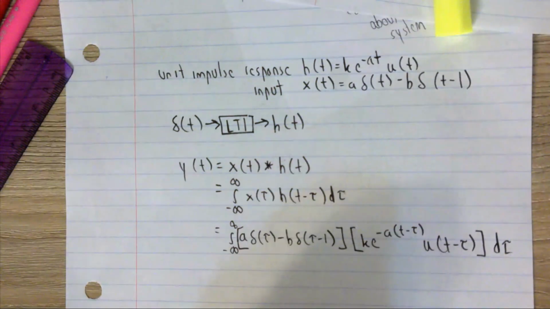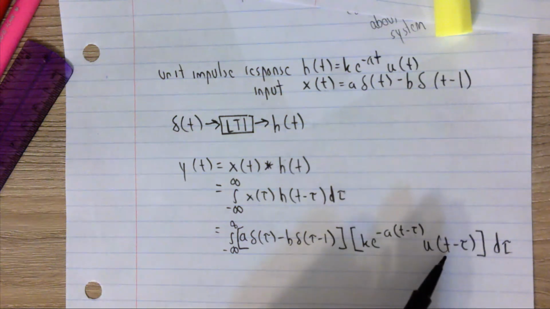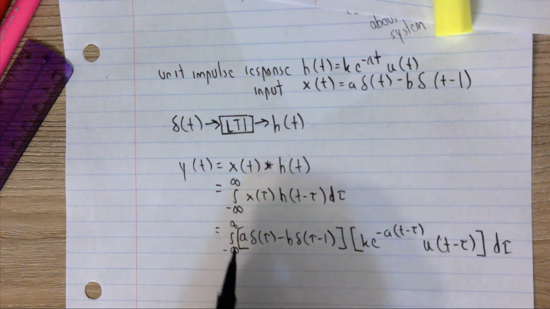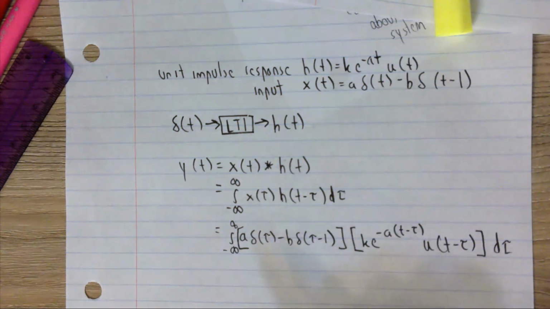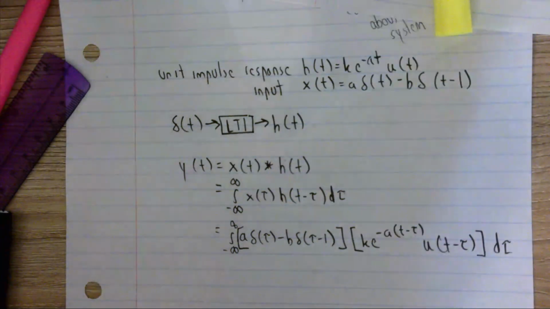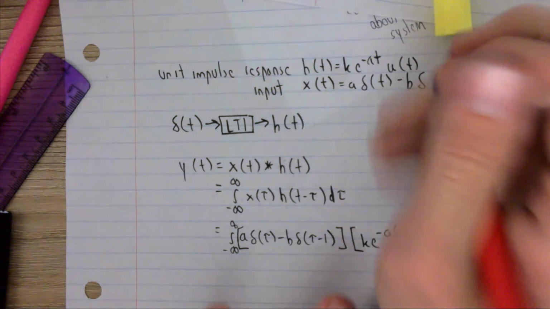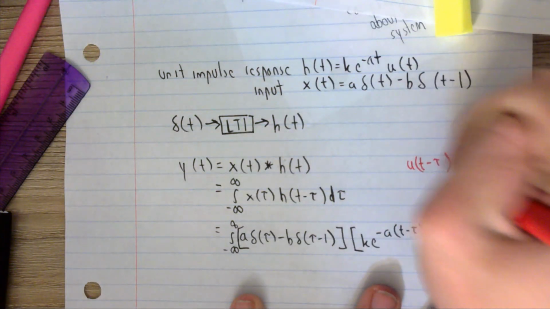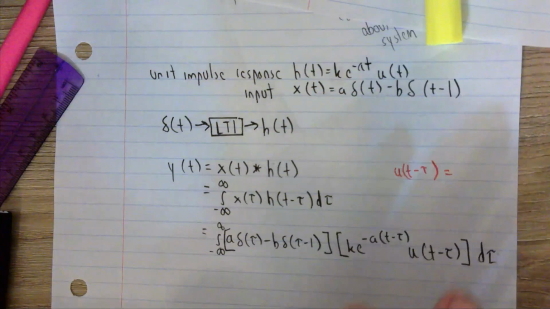We need to see, what should we do? Well, we know here, because of the u of t minus tau, that's going to cause specifically one of the integral bounds to be limited. And so what we're going to look at is u of t minus tau is going to be equal to 1 or 0.